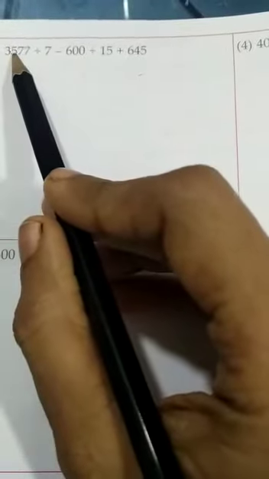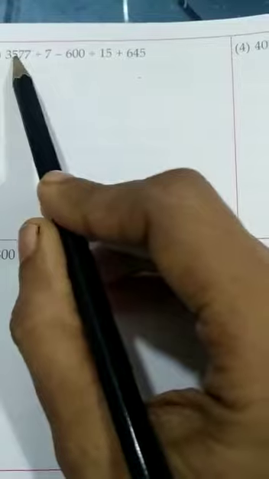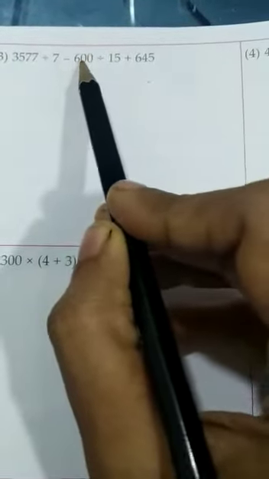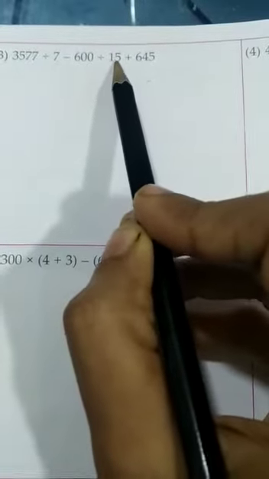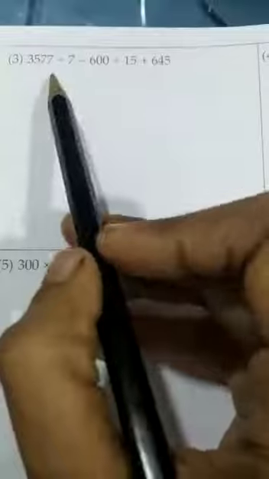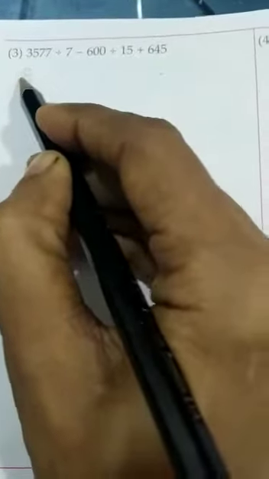Third question, it is 3577 divided by 7 minus 600 divided by 15 plus 645. So what does this mean? You can write this like this. I am putting brackets and writing it, then you will be able to understand.